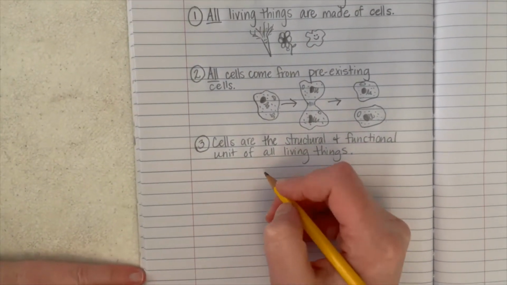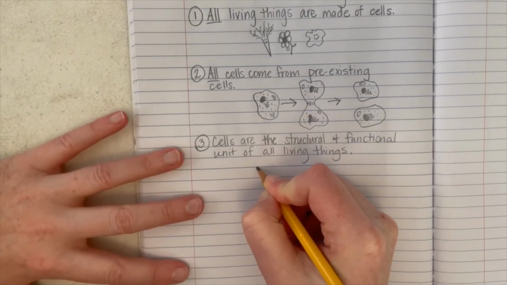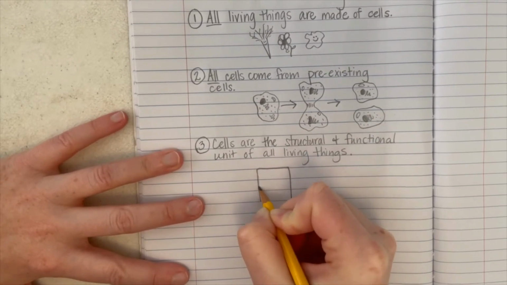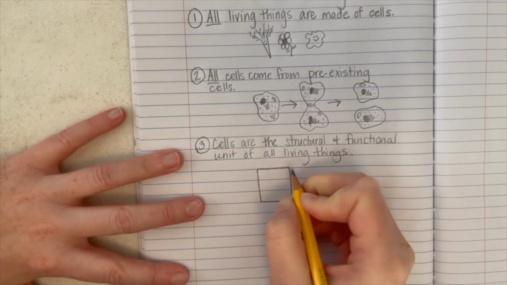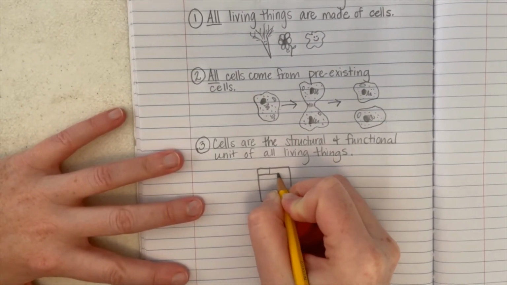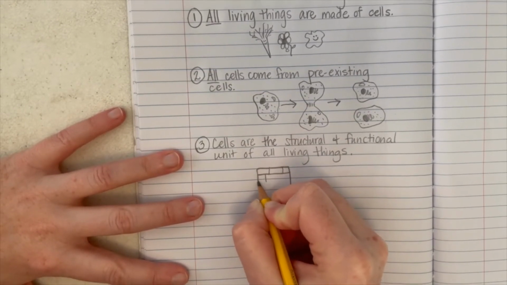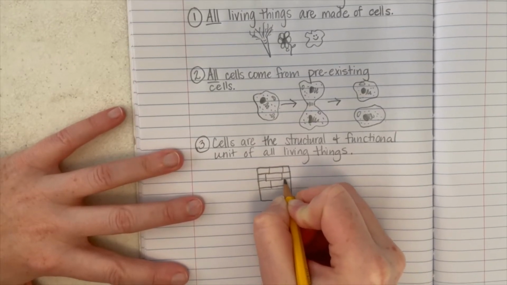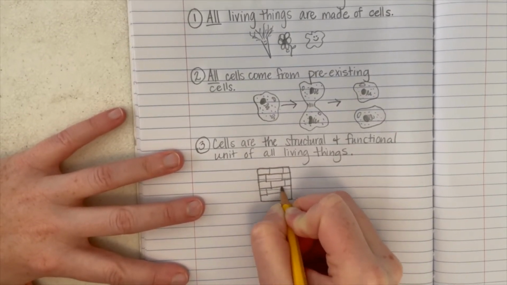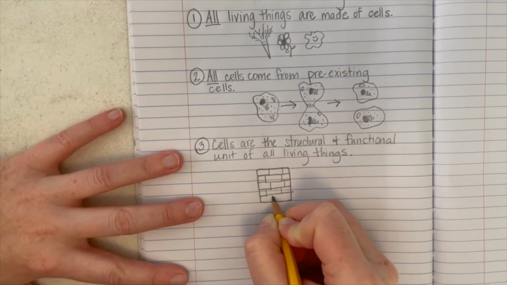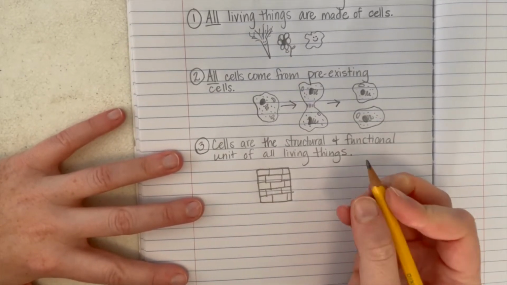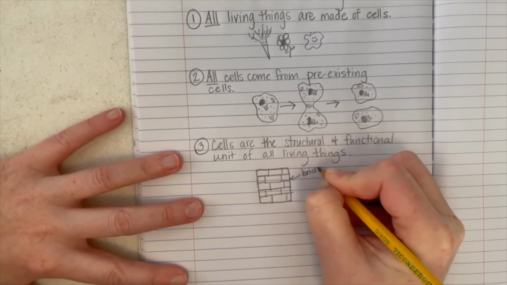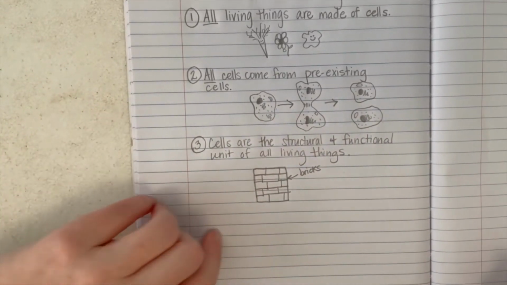So let's draw some bricks, because you could do bricks or blocks. Either way, it's a similar concept that cells come together to make a single entity. So we are made of cells. So like a stack of bricks put together, or Legos, or blocks.